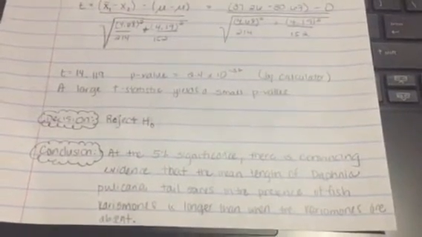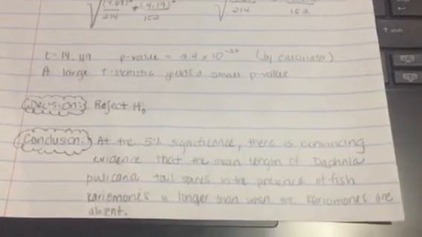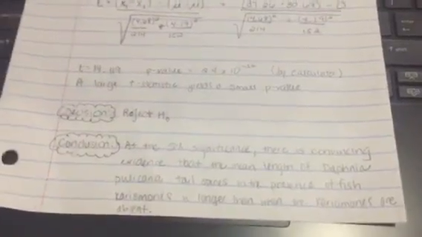So in conclusion, at the 5% significance level, there's convincing evidence that the mean length of the Daphnia pulicaria, also known as the water flea, tail spines in the presence of fish kairomones is longer than when the kairomones are absent. The end. Hope you enjoyed.